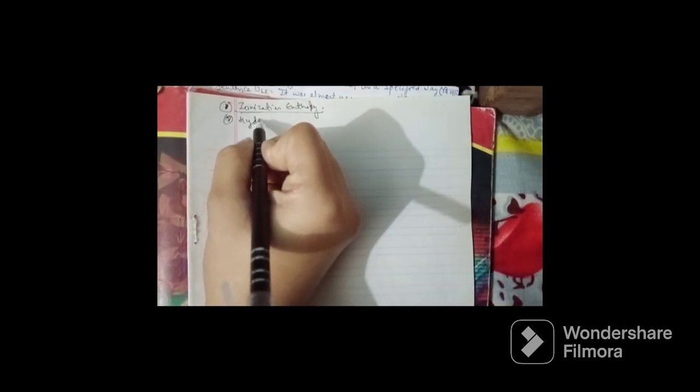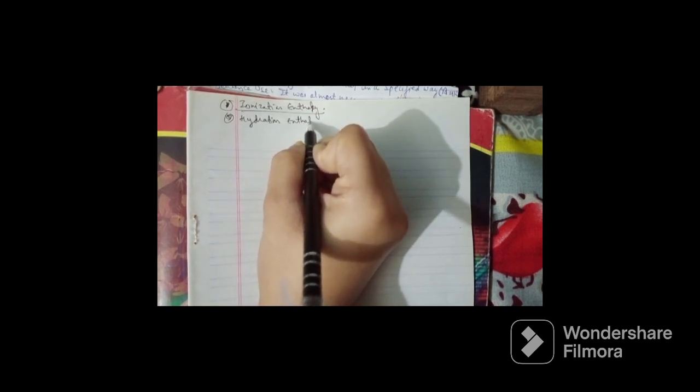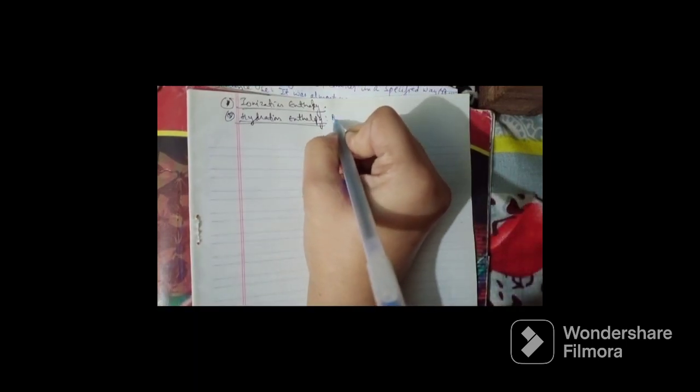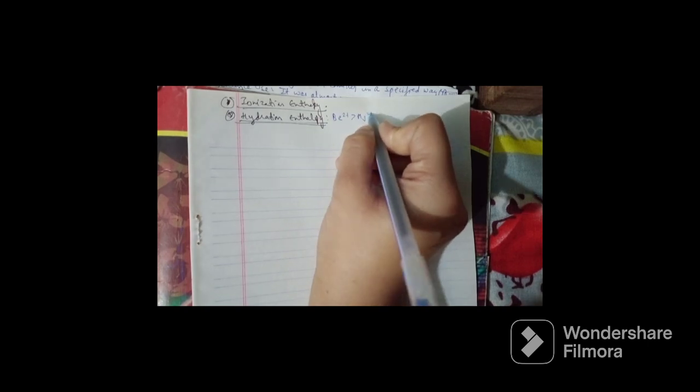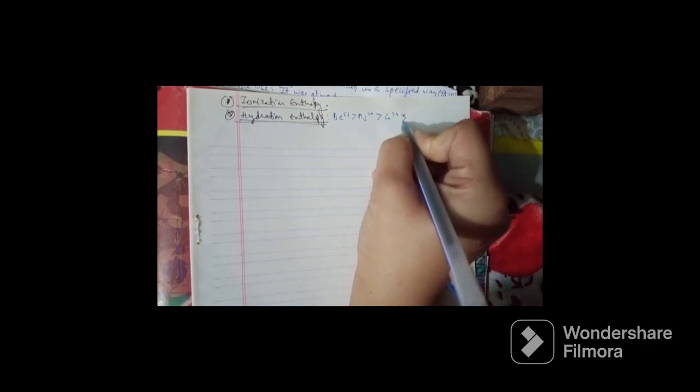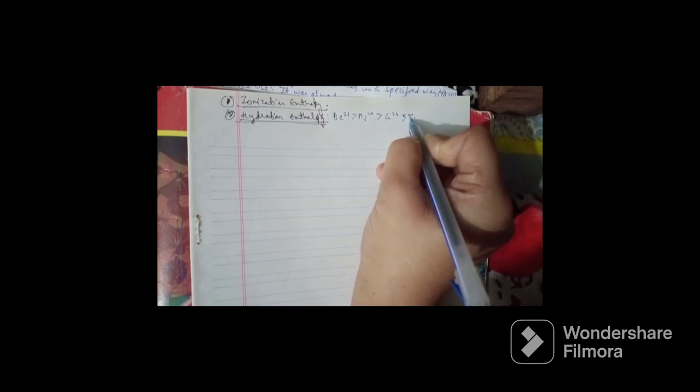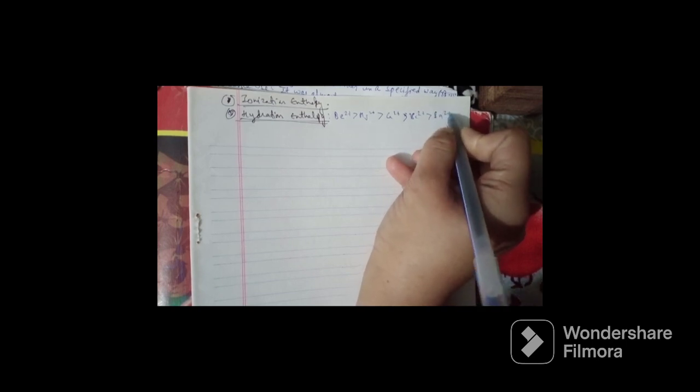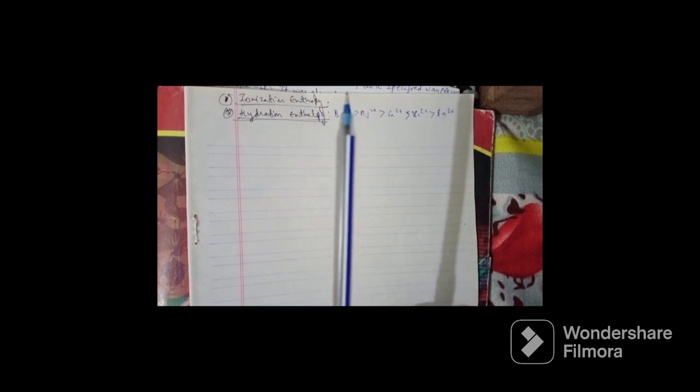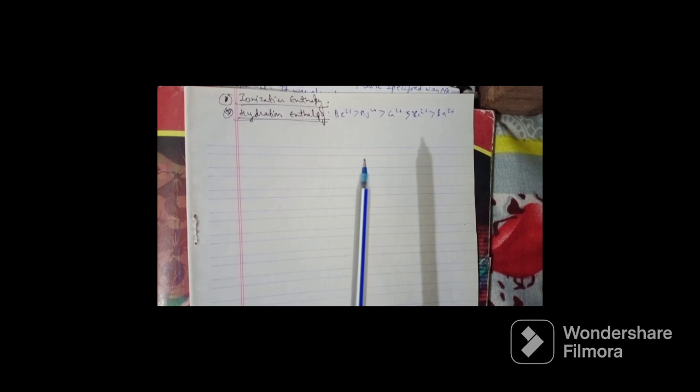Now coming to hydration enthalpies. Like alkali metal ions, the hydration enthalpies of alkaline earth metal ions decrease as ionic size increases down the group, noted as Be2+ greater than Mg2+, greater than Ca2+, greater than Sr2+, greater than Ba2+.